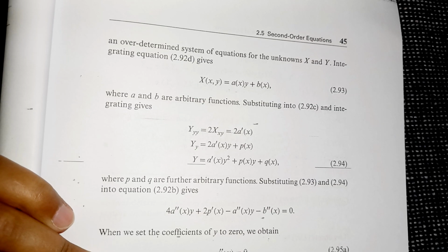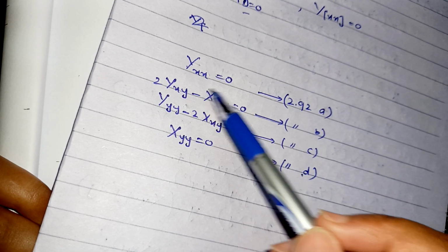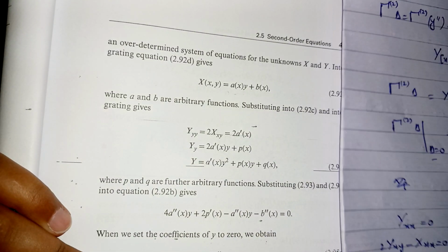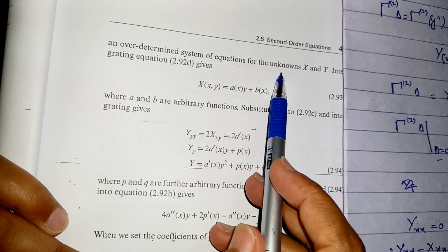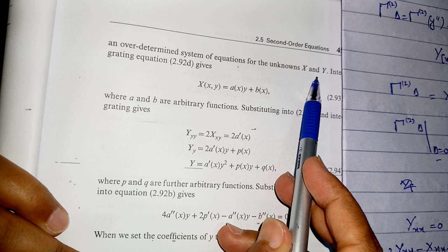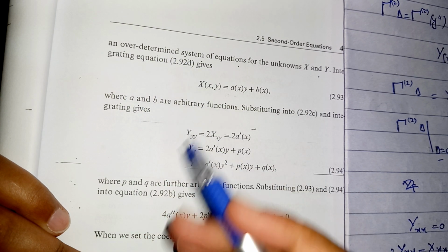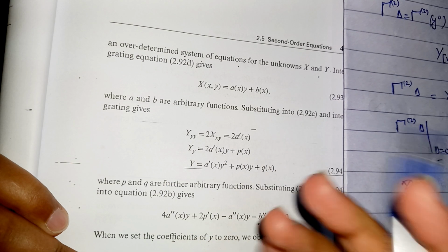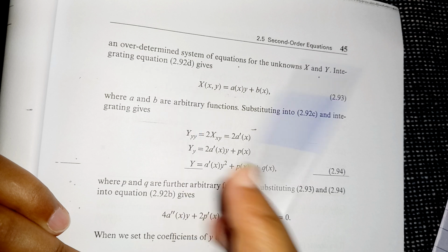Now students, the set of equations that I have written down here that I have derived on the previous page, means these four equations determine an overdetermined system of equations for the unknowns x and y. Students, an overdetermined case is the case when the number of equations are more than the number of unknowns.